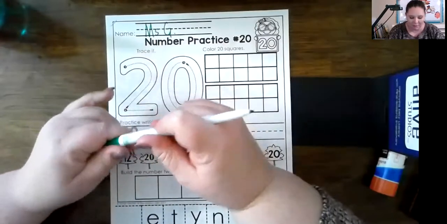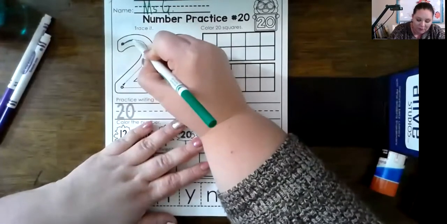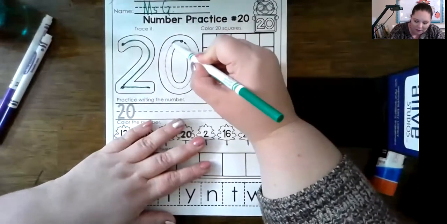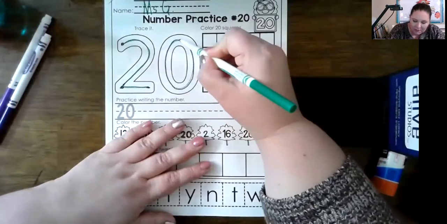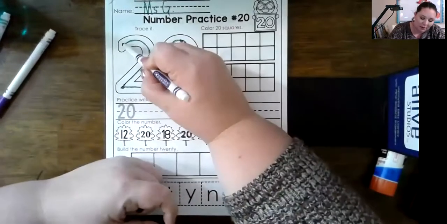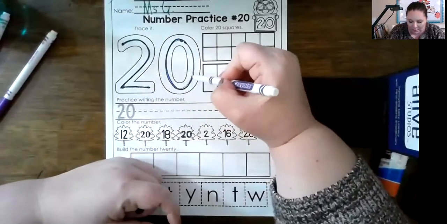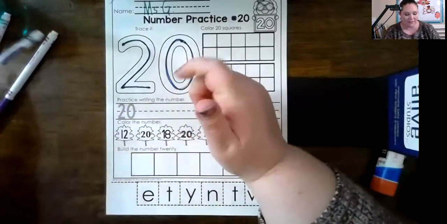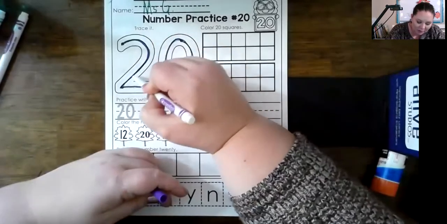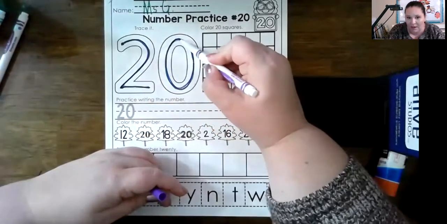Okay, now we are going to rainbow write our 20. So we're just curving around, go down and across, just like a 2. And then swoop around and make an O. Pretty simple. Okay, and then here's our 2, our 0 for 20. And then color number 3. Round, down, and across. All the way around, and we're done.